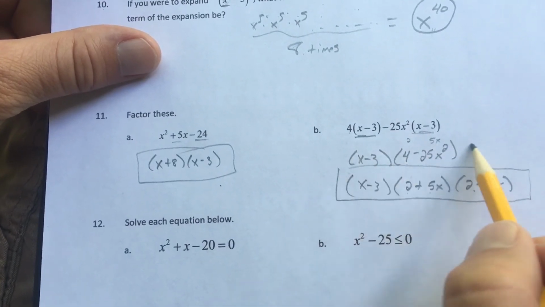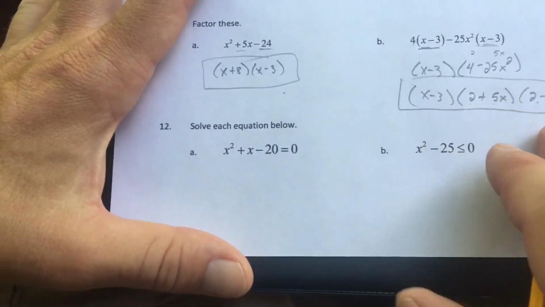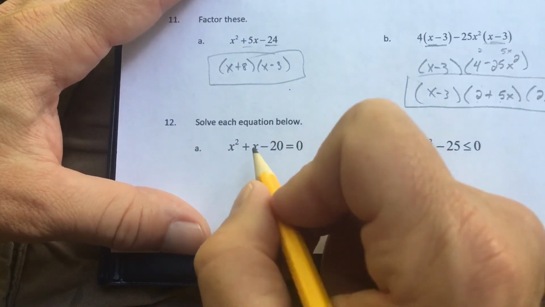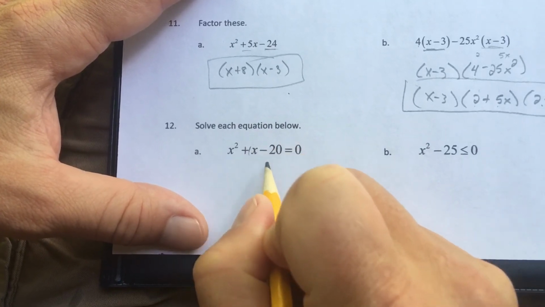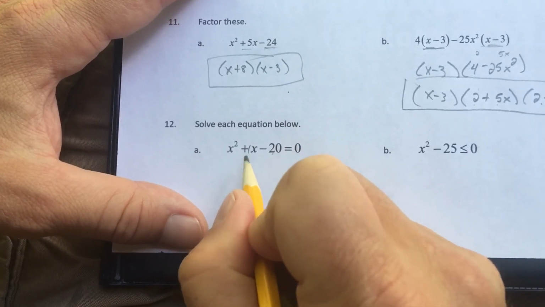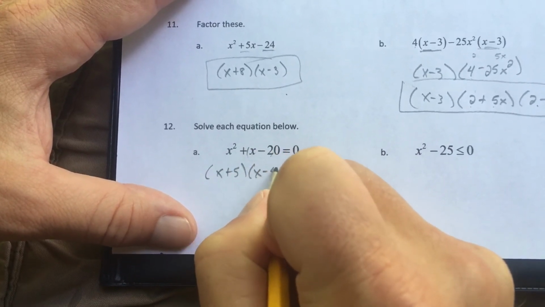Again, if you saw this first line, that's good. This is a little bit better. All right, and then in terms of solving these equations out, what we want to do here is factor this. So we're looking for two numbers that multiply to equal negative 20 and add to equal 1. Those are 5 and negative 4.